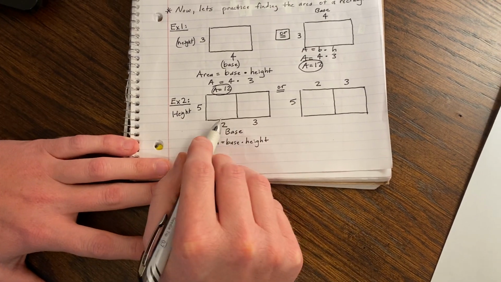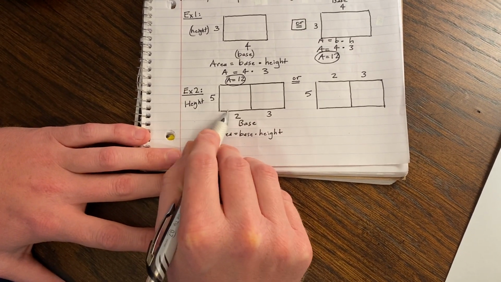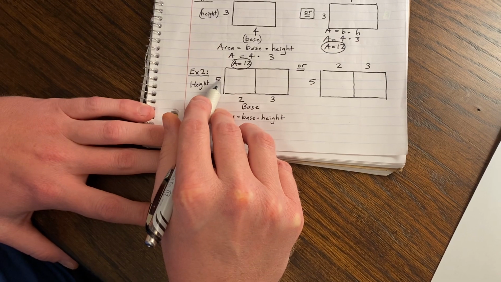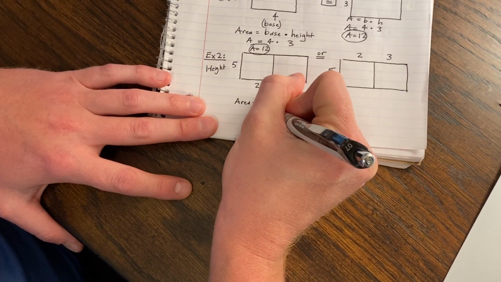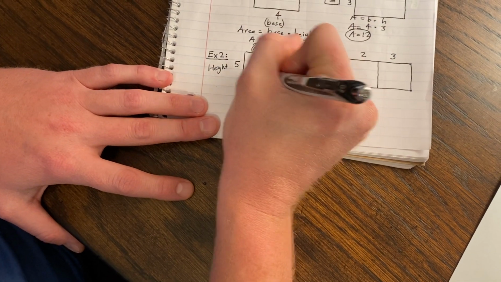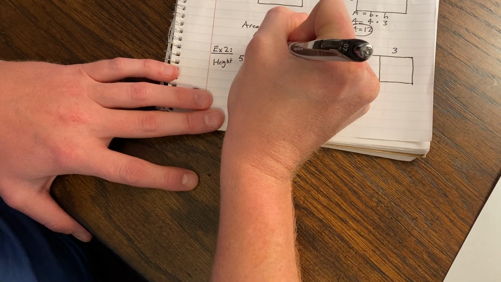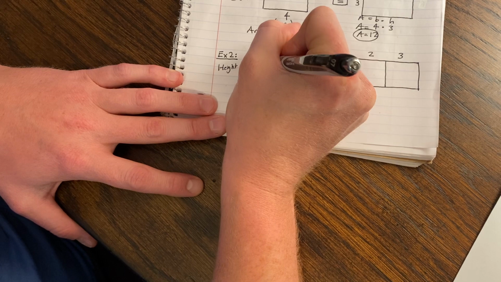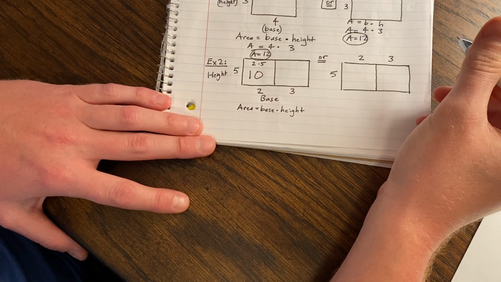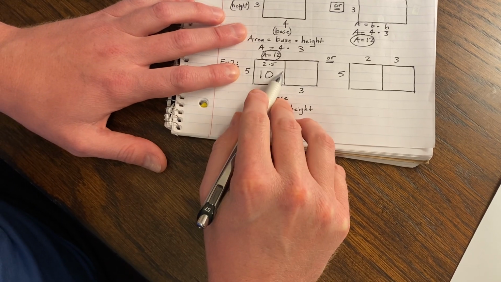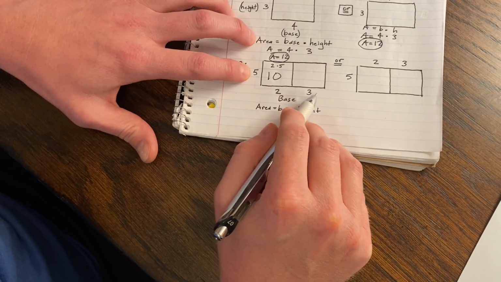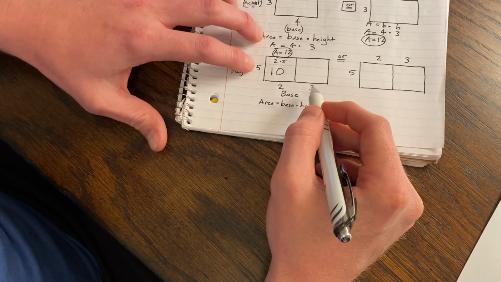So what you do is 2, the base, times 5, which is the height. That gives us 10. Then this 5 is really the height right here, so it's 5 times 3, just like your multiplication tables, how they move together.